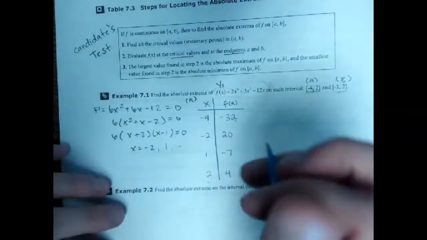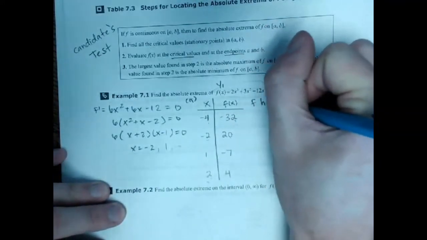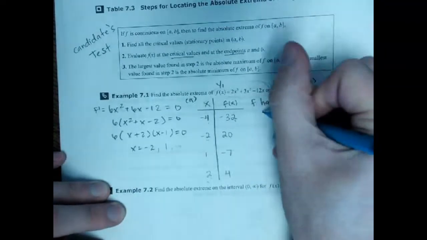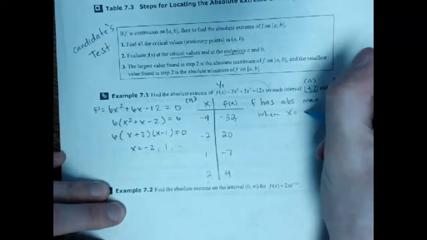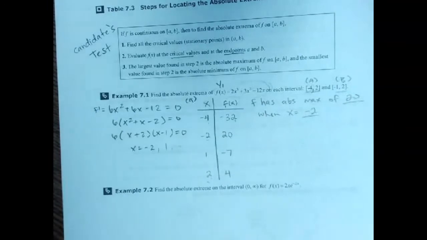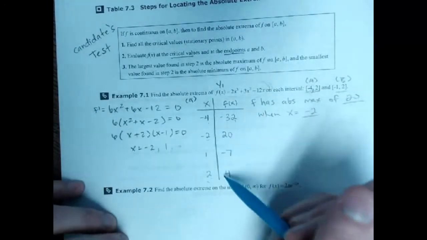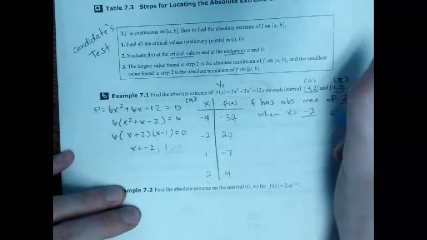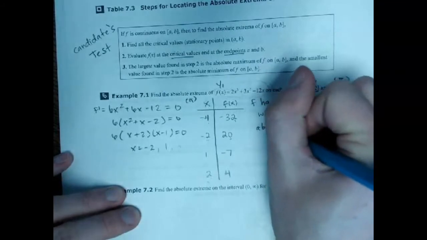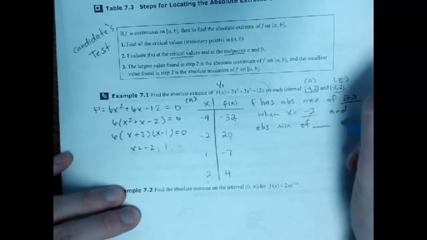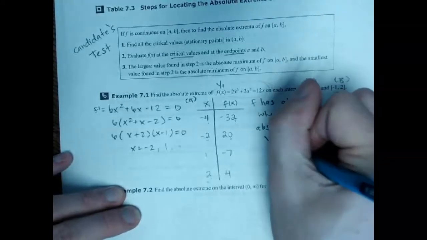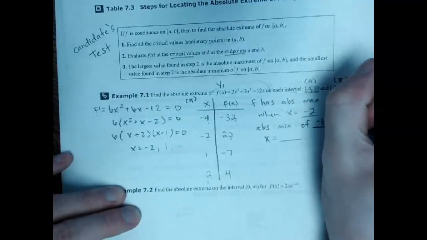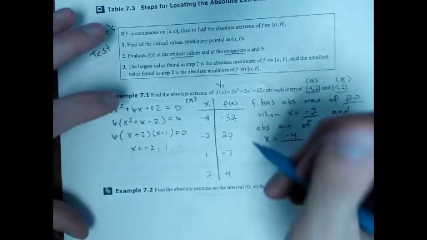Okay, so here we go. Let's write the answers. F has absolute max of 20 when x equals -2. I always kind of like to write it as a sentence stem, right? F has absolute max of blank, and you fill in the blank with the biggest number, when x equals blank, and you fill in the corresponding x value. And absolute min of blank when x equals blank. So you just find the lowest value, which for us would be the left endpoint, the -32. And there you have it, right? So there's our answer for part A.